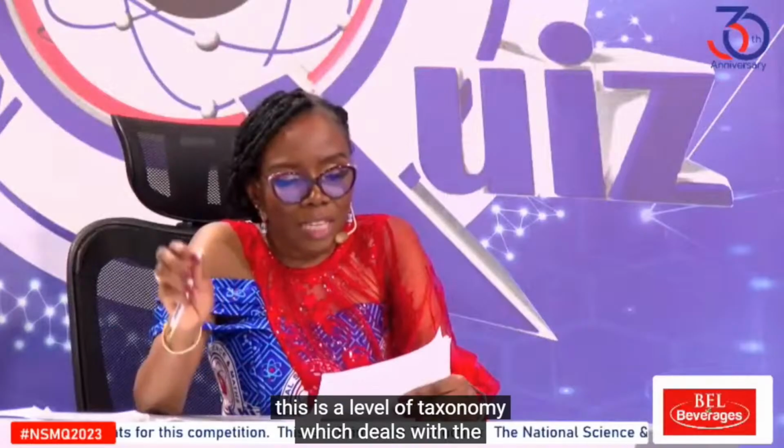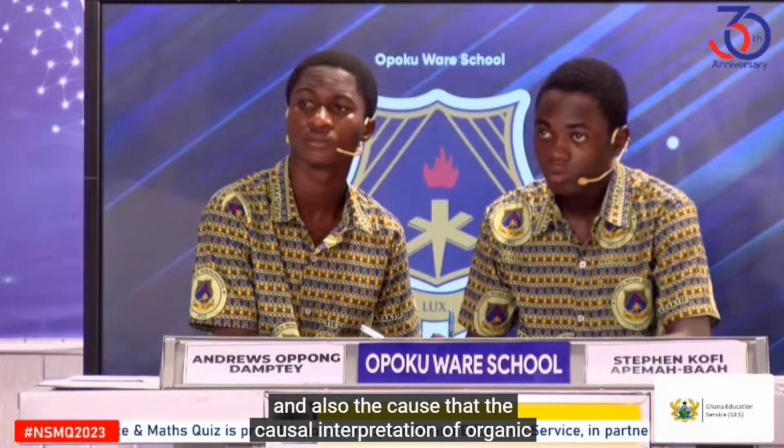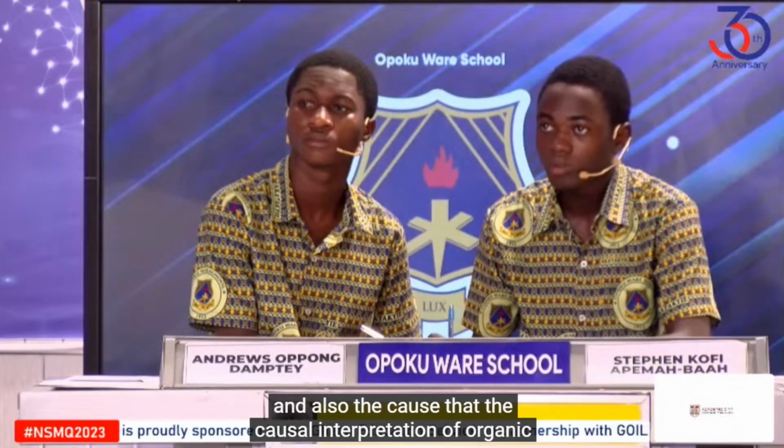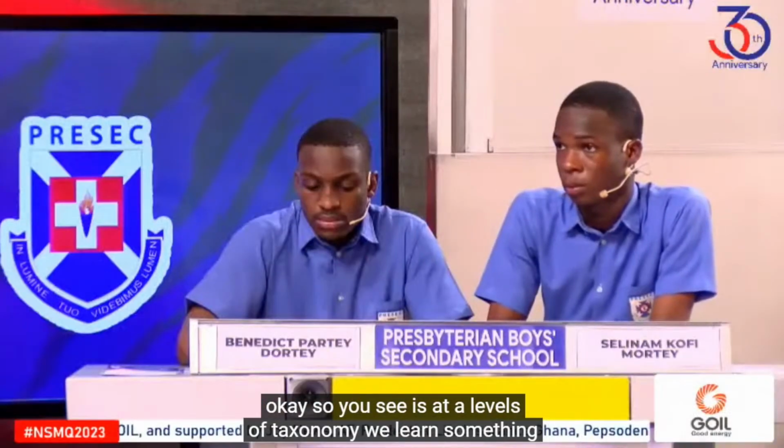This is the level of taxonomy which deals with the intra-specific variations and evolutionary sequence. This is also the level of taxonomy which deals with the causal interpretation of organic diversity, and so it's the study of speciation and evolution. Okay? So you see, these are the levels of taxonomy. We learn something new every day.